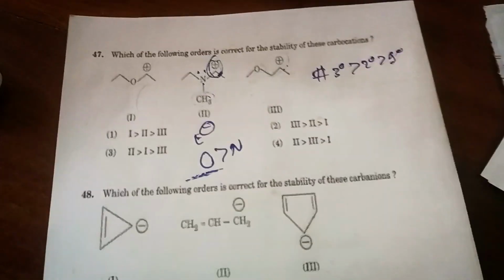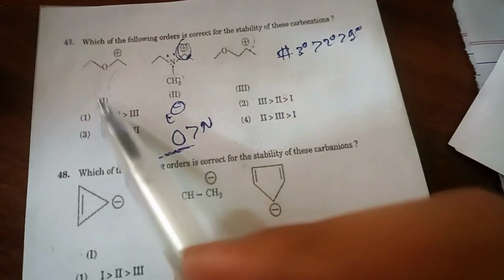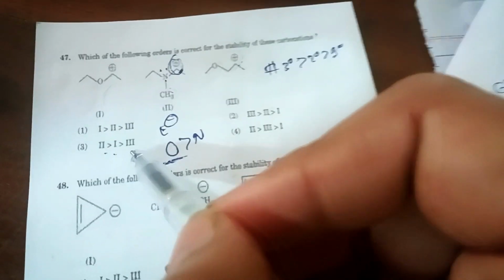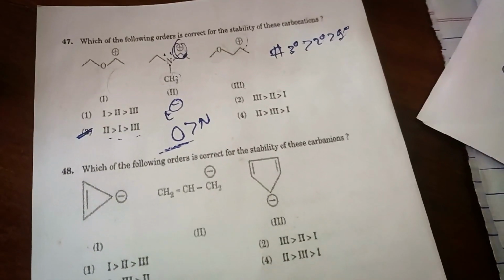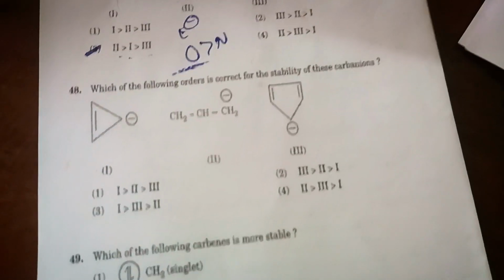Hence, if we come to here, 2 is greater than 1, and then 3. Hence, 2 is greater than 1, and then 3. It is the correct answer. 3 is last and 1 is last.